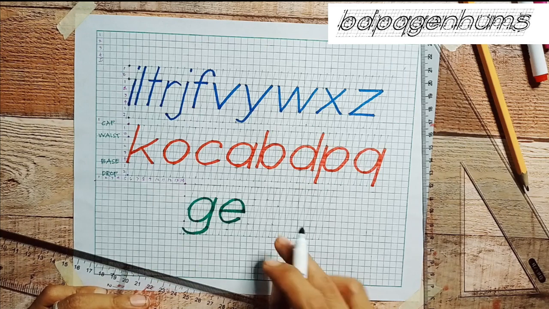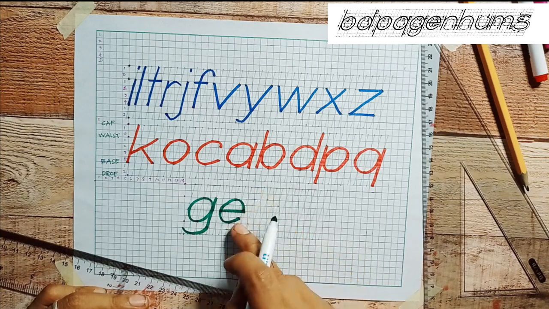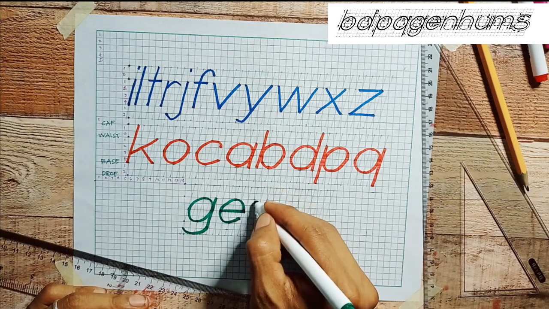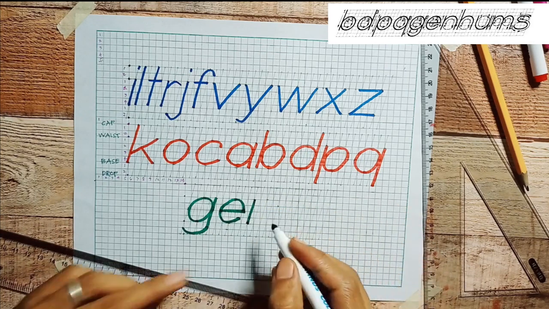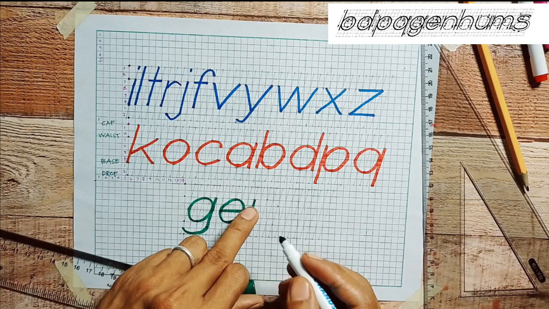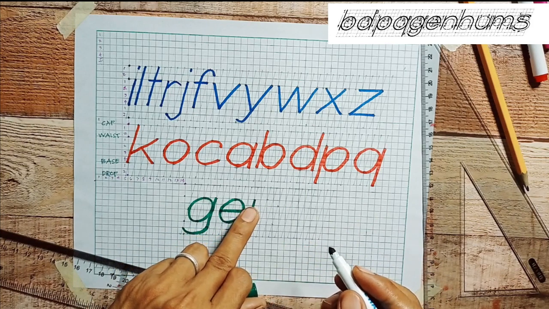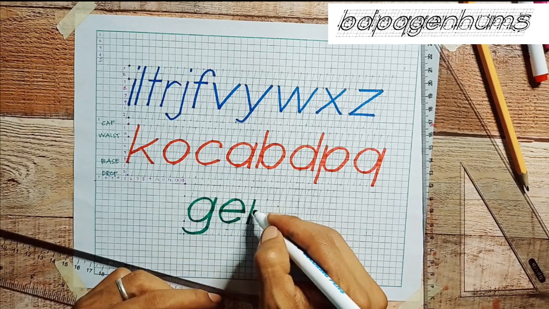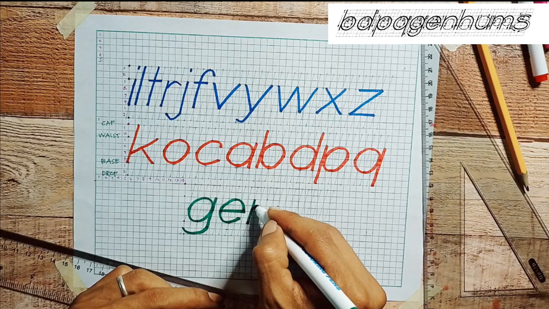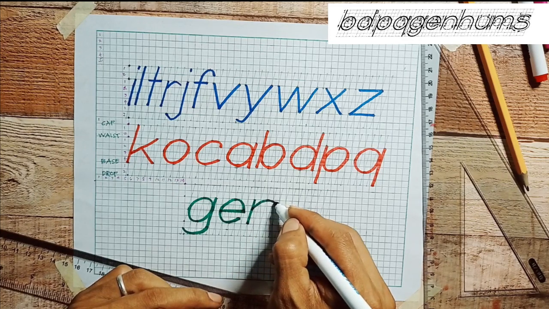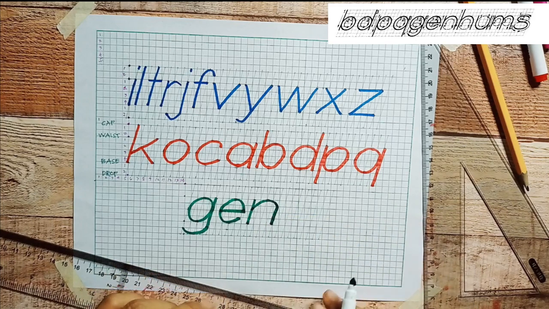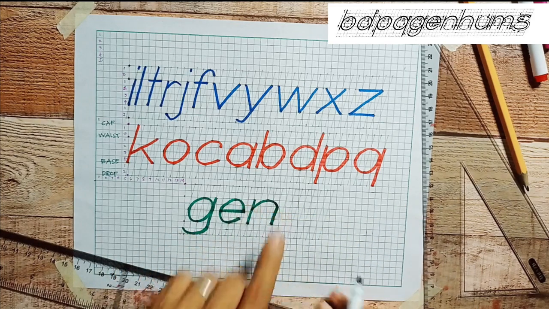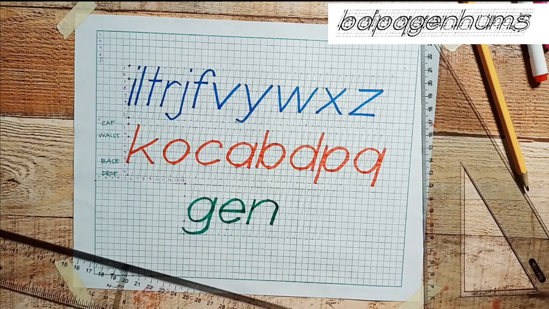Okay. 1, 2. There, that's 1. Then from here, towards the center of the second box, I do it there and take it down. There. See? Okay. N. The letter N. Now the same thing for letter H.